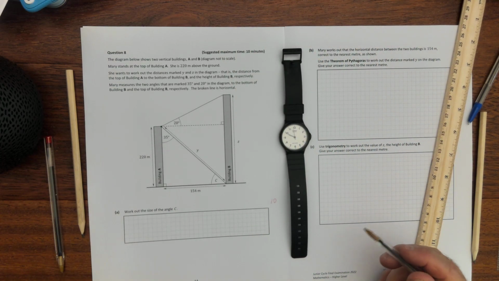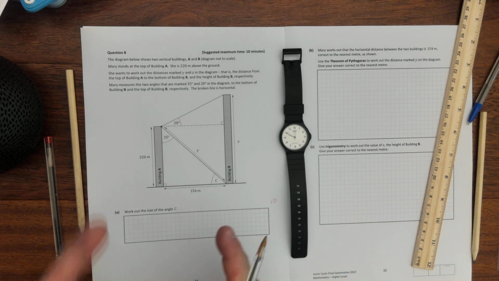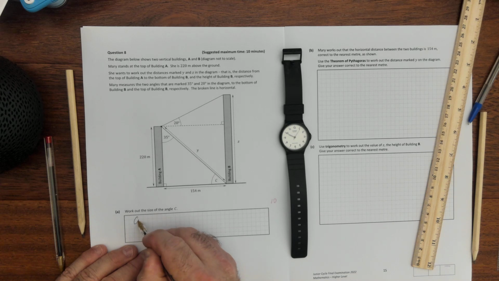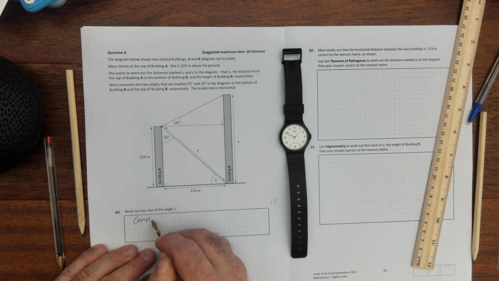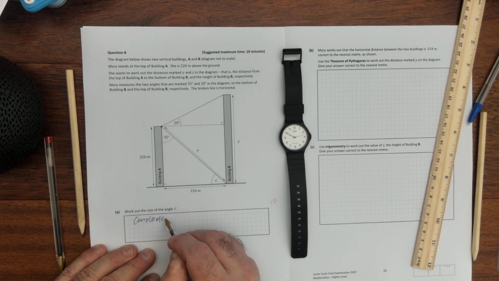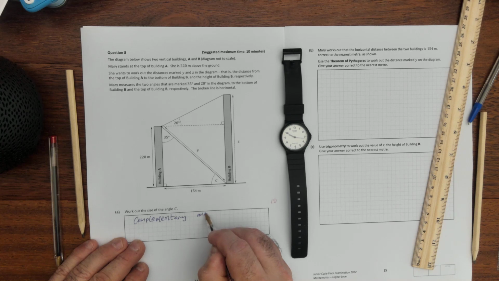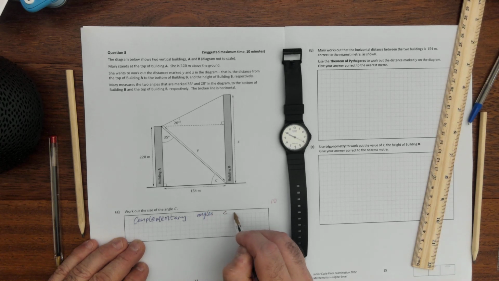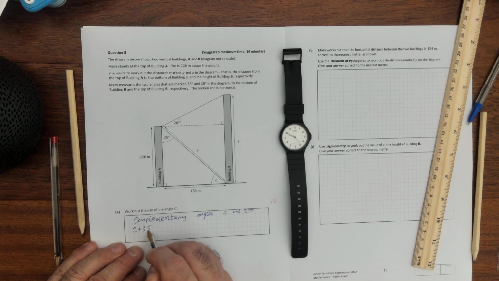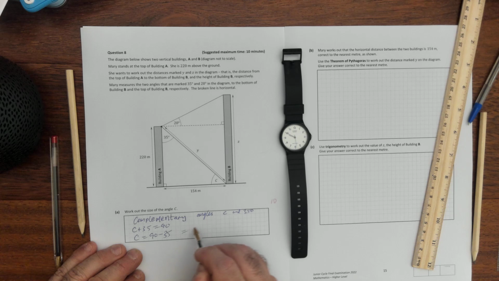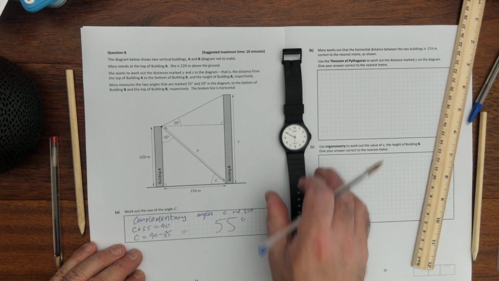So C and 35 degrees are complementary because they complete 90 degrees between them. So they're called complementary, and the word complementary comes from the word complete. Complementary angles, C and 35 degrees. So C plus 35 equals 90. C is equal to 90 take 35, equals 55 degrees. Okay.